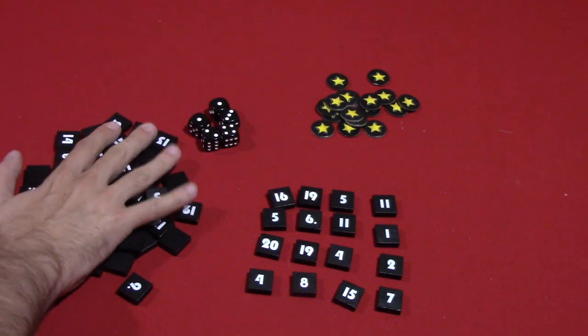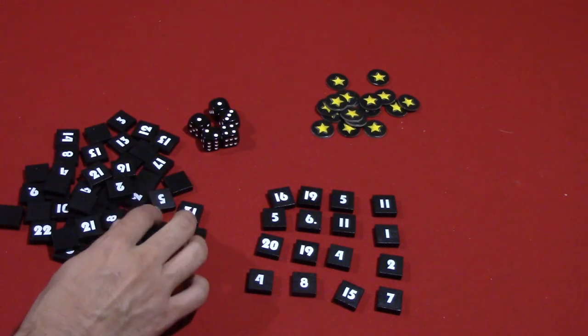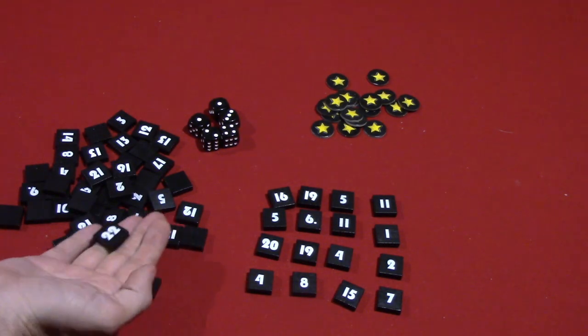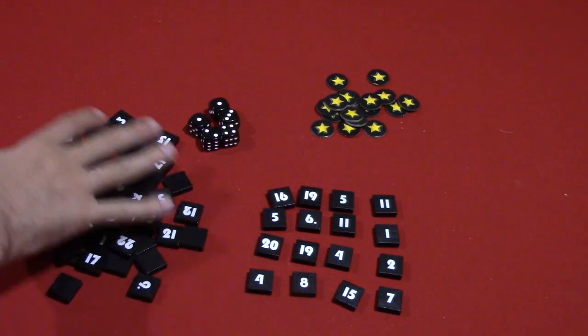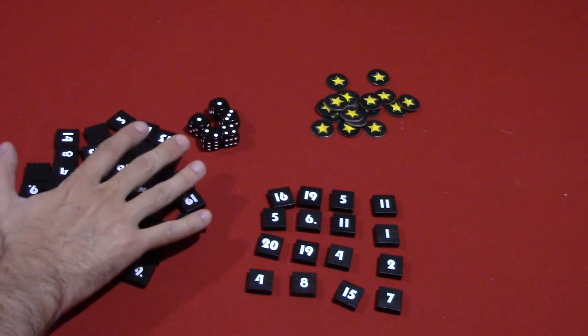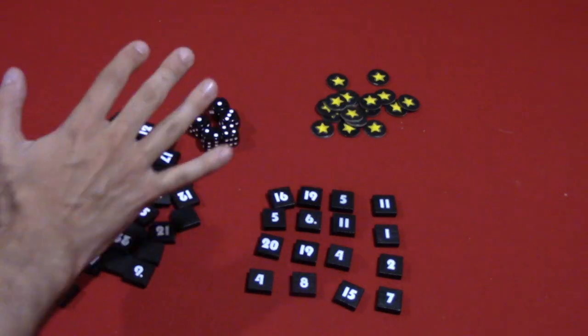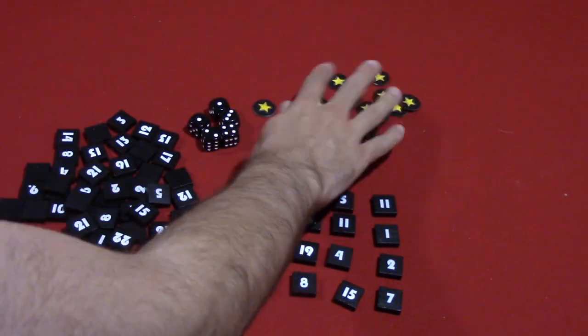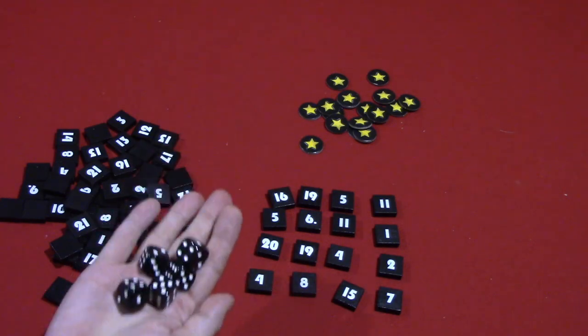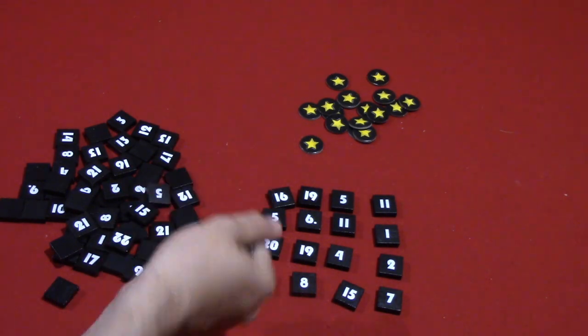You get 66 of these tiles. They have numbers on them ranging, I think, from 1 to 22. There's duplicates within those numbers. I think there's 3 of each, but I'm not certain of that. And then you also get some of these scoring markers, as well as 5 standard 6-sided dice.